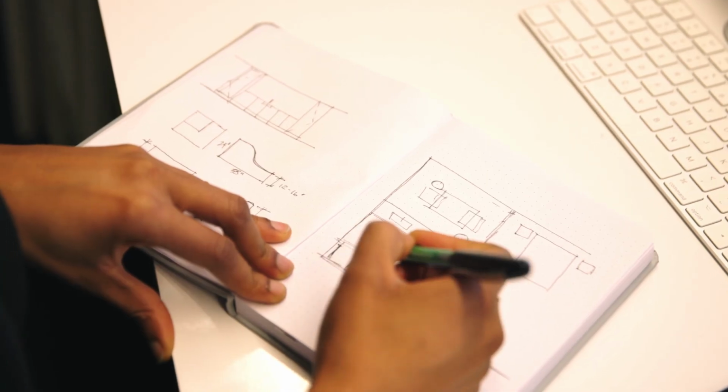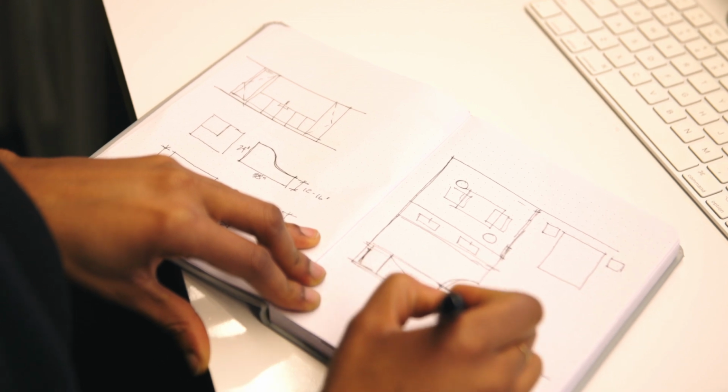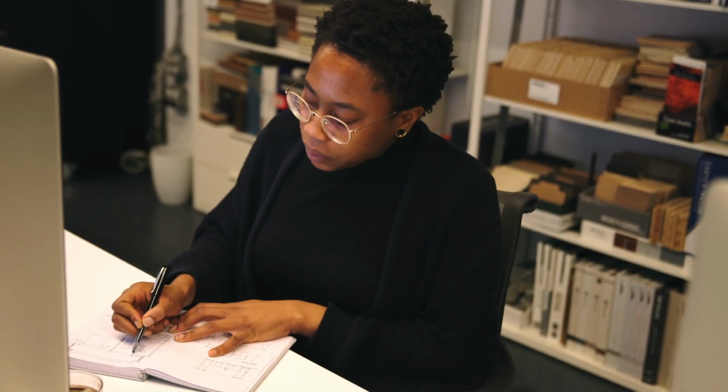Essentially, in the interior architecture phase, we're going to really define the layout and the programmatic space of everything inside your home.